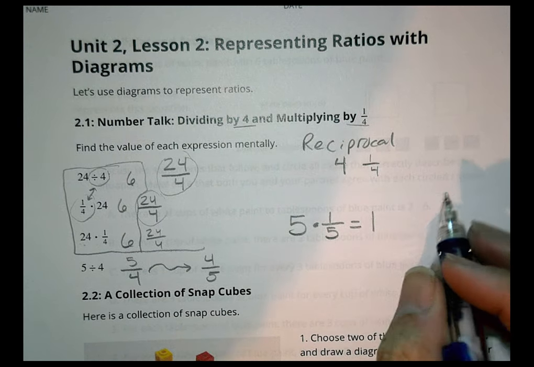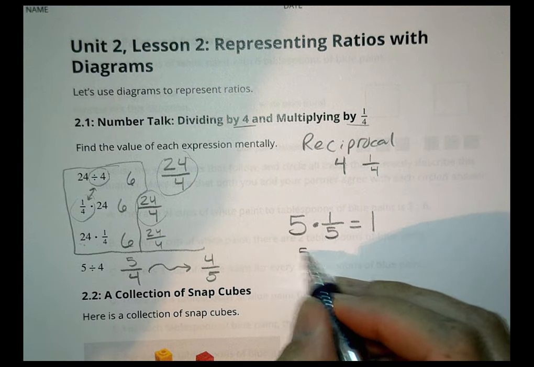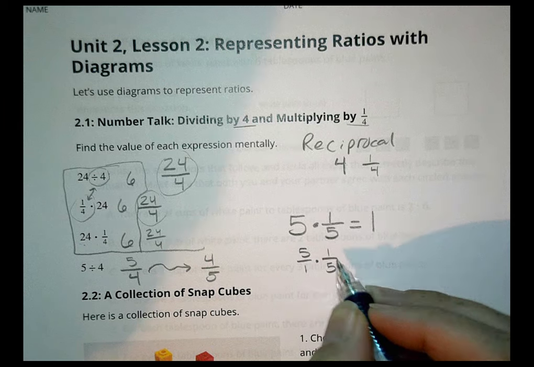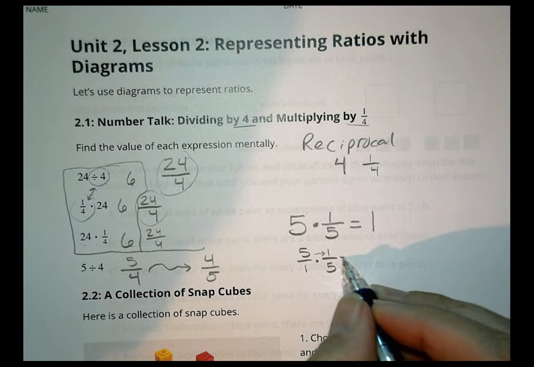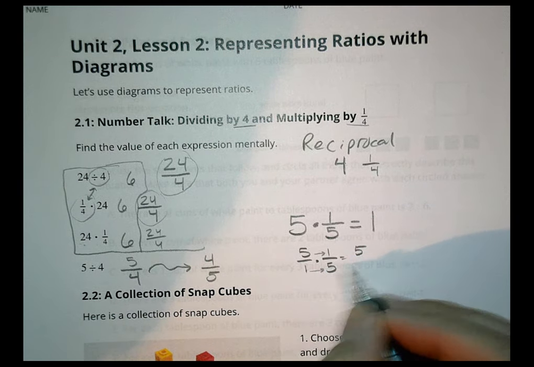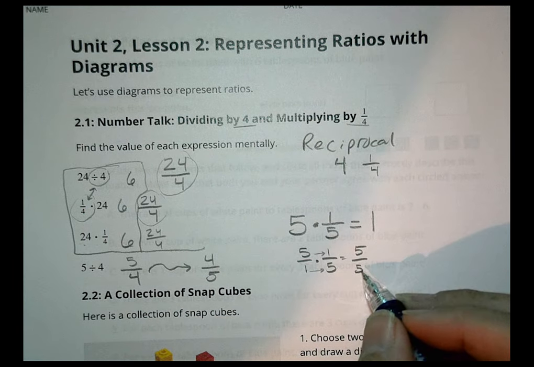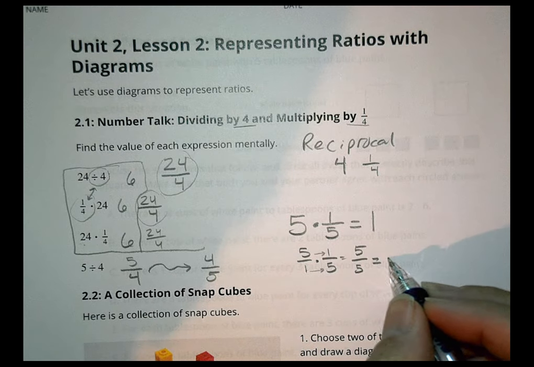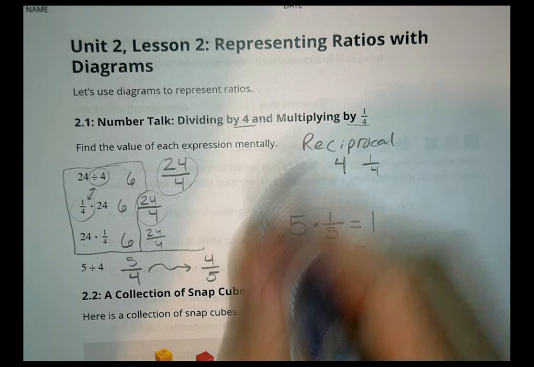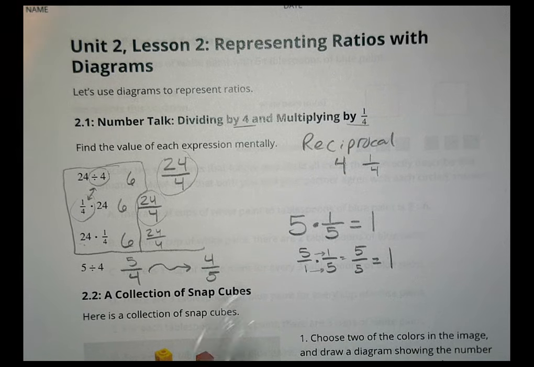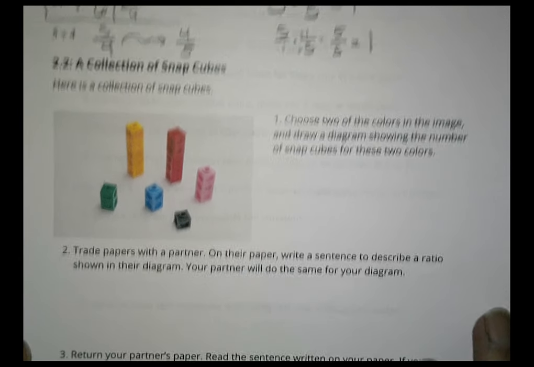of 1. And that's because, if I look at it this way, I could write 5 as 5 over 1 and multiply it by 1 over 5. When I go straight across, 5 times 1 is 5, and 1 times 5 is 5. And any number over the same number, 5 over 5, has a value of 1. So this is a review skill from previous years that's going to show up as we start talking about ratios and diagrams and how those numbers relate to one another. Okay, let's move to activity number 2 for the day.